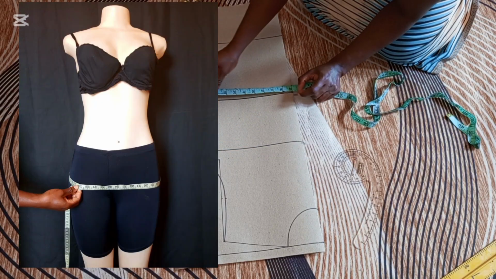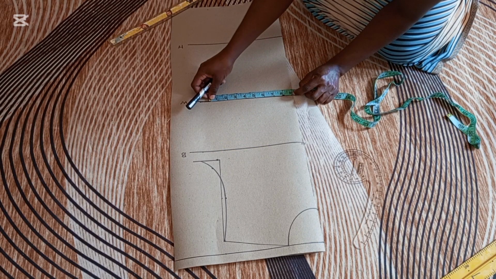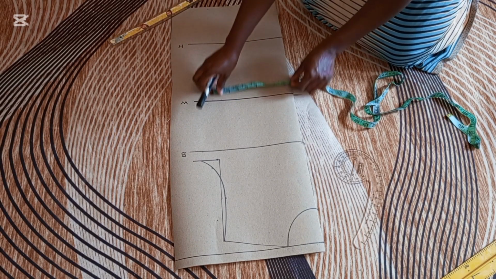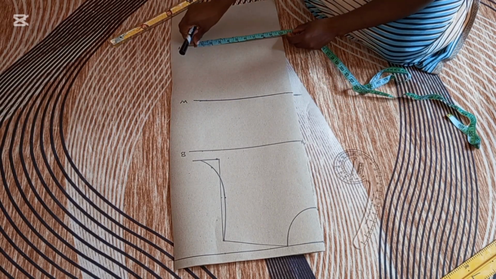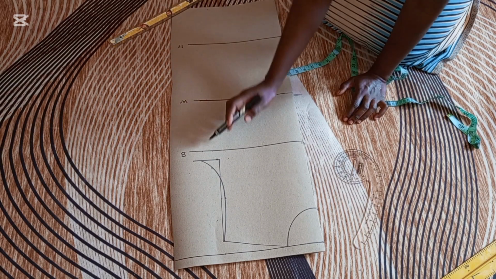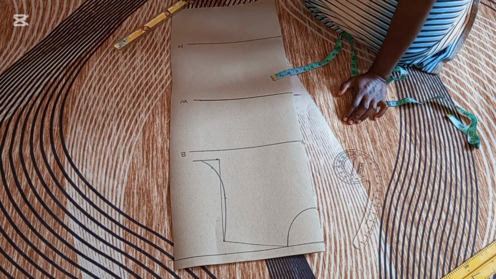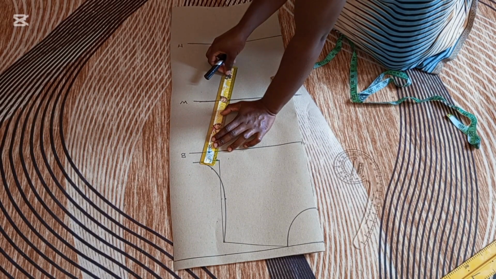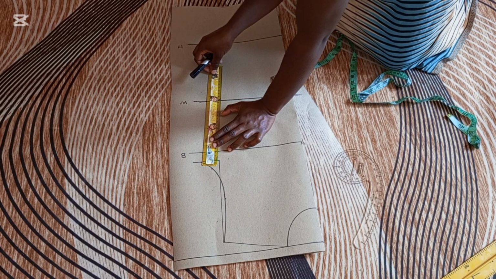And over to my hip line, I'll do the same. So this is my waist circumference, divide by 4 plus seam allowance and ease. You can add ease depending on the style of pattern you want. You can add ease 1/2 inch, or if you want it loose, you can add more. Then connect the points to shape the bodice block.